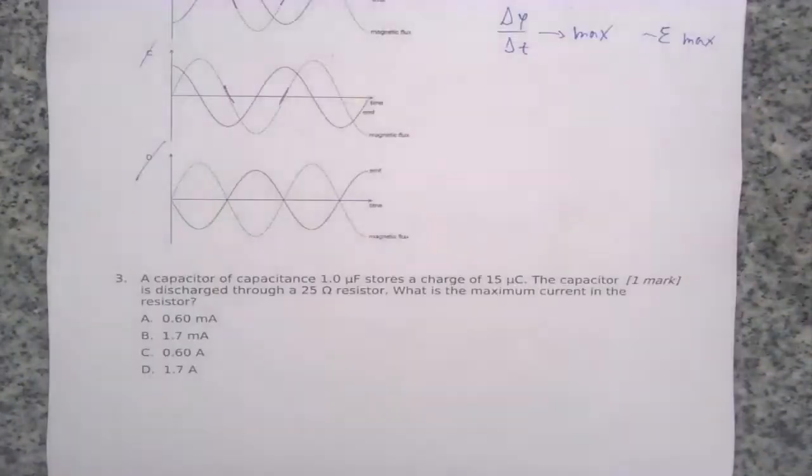Number 3. A capacitor of capacitance 1 microfarad stores a charge of 15 microcoulombs. The capacitor is discharged through a 25 ohm resistor. What is the maximum current in the resistor?